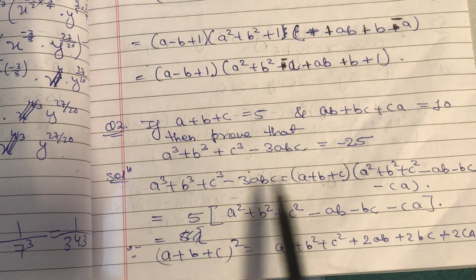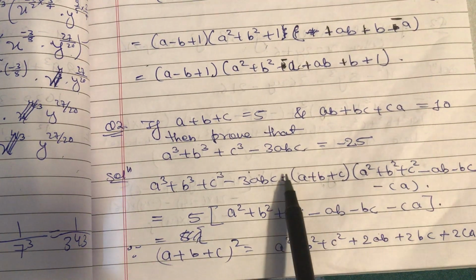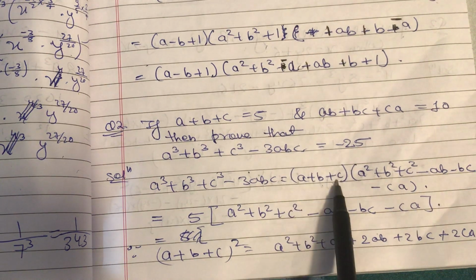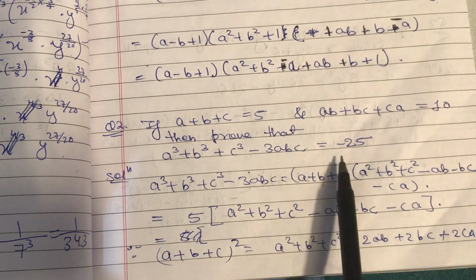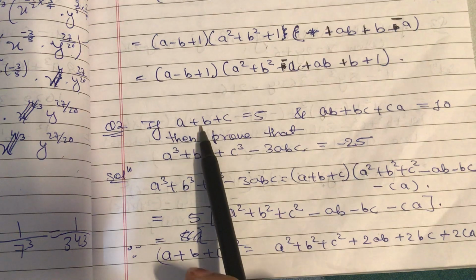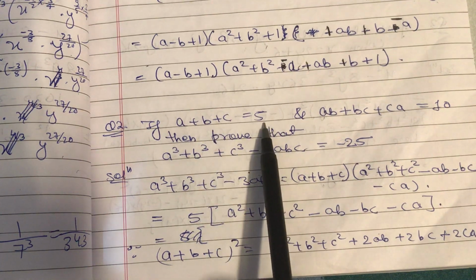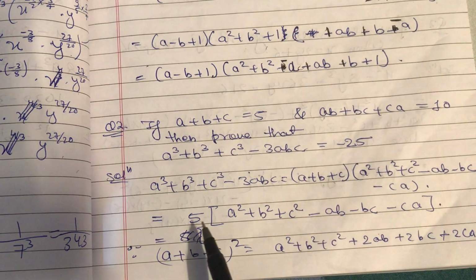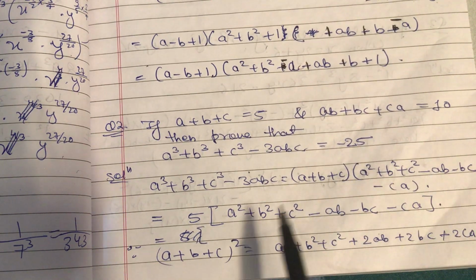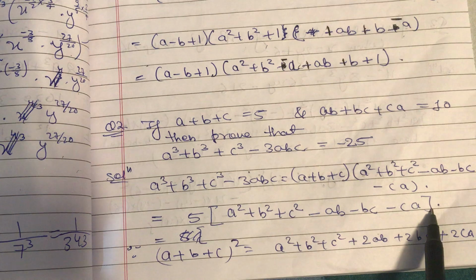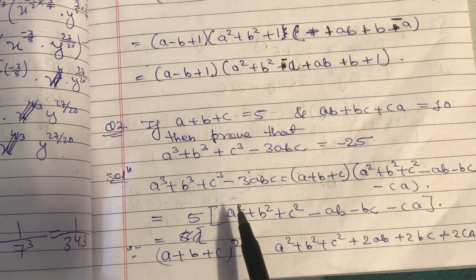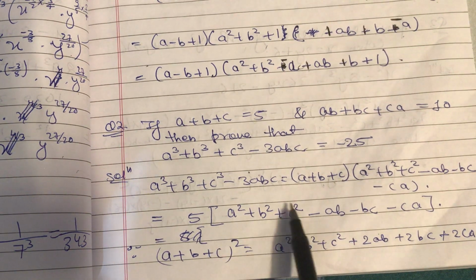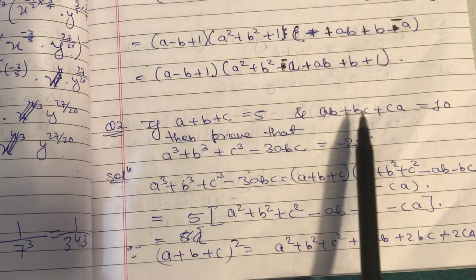Now, this is the value of this formula. Now in place of a plus b plus c, according to the question, can I write 5? Because a plus b plus c is 5. So I'll just replace this with 5. Rest everything I'll write as it is. Alright. Now here we have a square plus b square plus c square. But the value I have is ab plus bc plus ca.